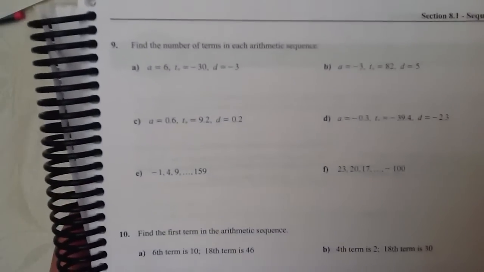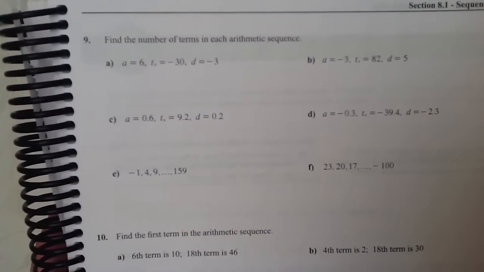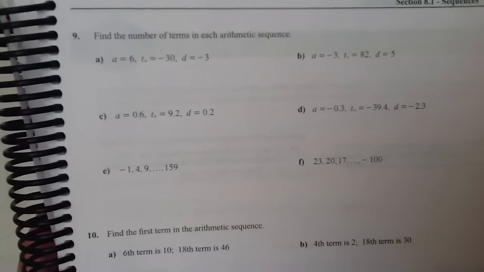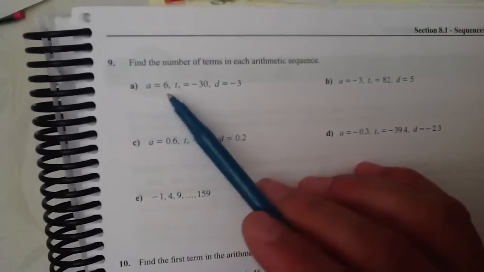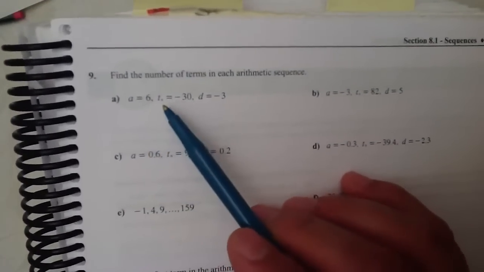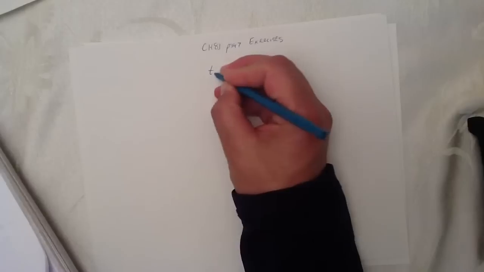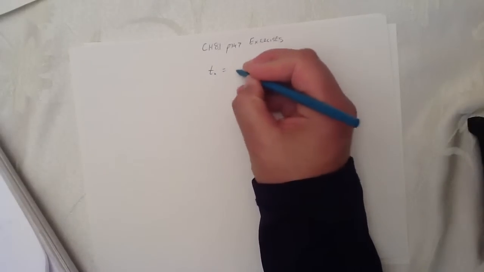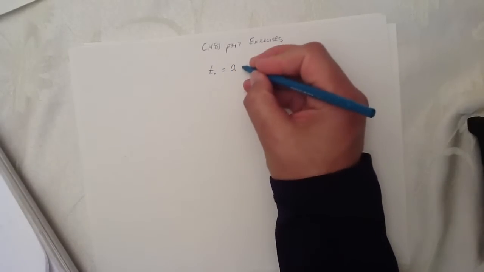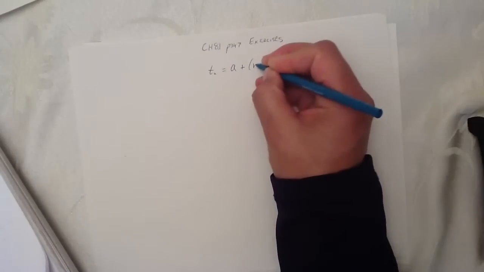Okay, these are the exercises on page 347. The first one says find the number of terms in each arithmetic sequence, which means we're finding n. So once again, it's an application of the same formula. It gives you a, it gives you tn, it gives you d. That formula I'm talking about is tn equals a plus n minus 1 times d. An arithmetic sequence always follows this.